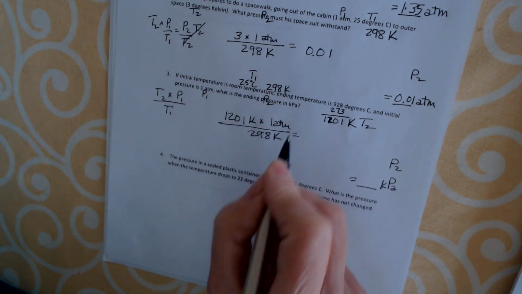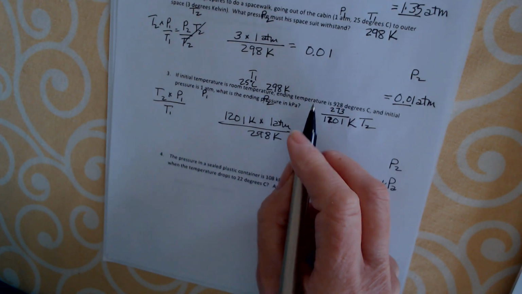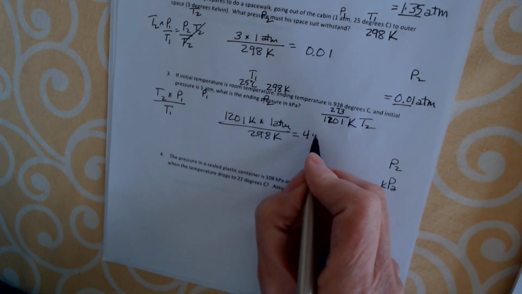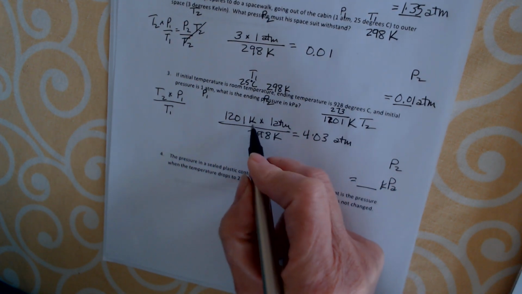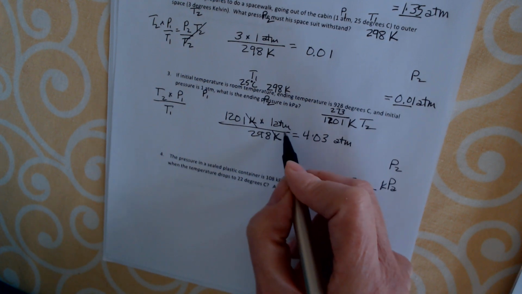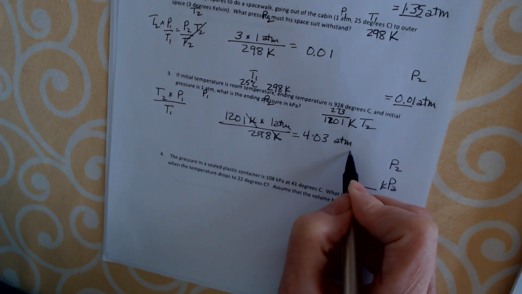And when I do the math on this, I come out with 4.03 atmospheres.